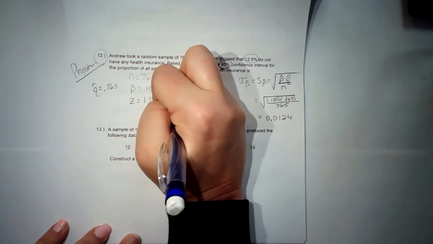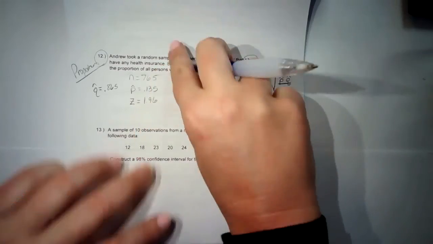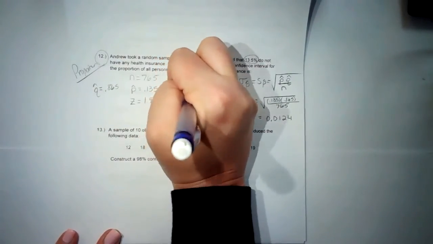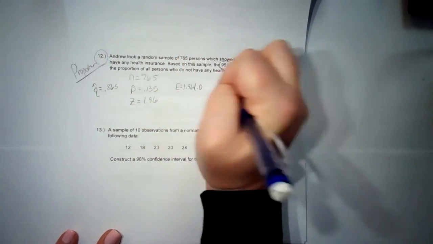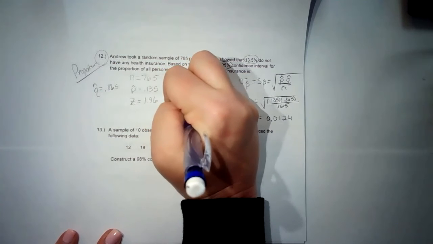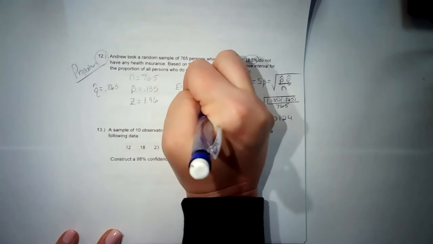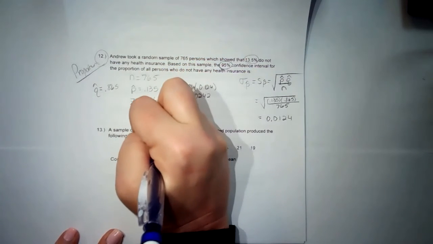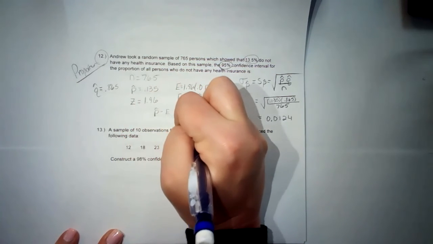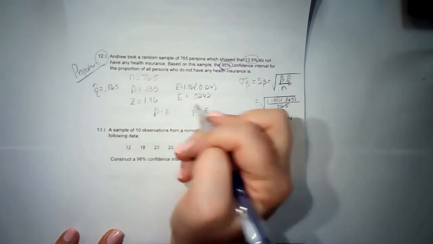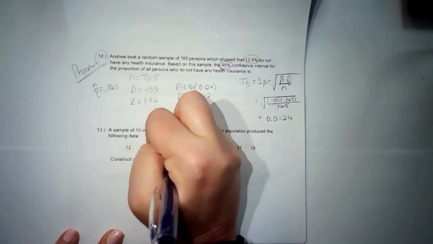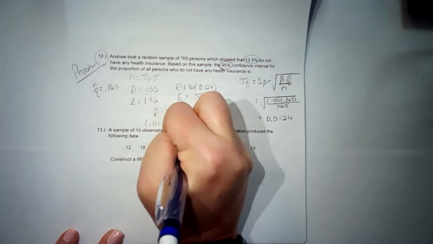And then I'm going to take Z times this number. It's going to give me my margin of error. So 1.96 times 0.0124, and I got a margin of error of 0.0242. And then I'm going to do P hat minus, and I'm going to do P hat plus. So when I did P hat minus, I got 0.111, and P hat plus, I got 0.159.